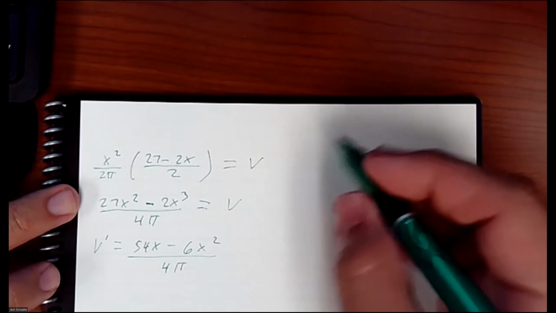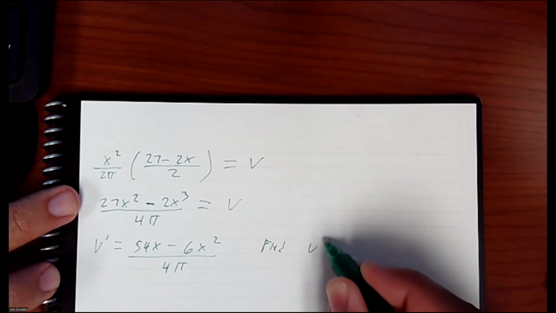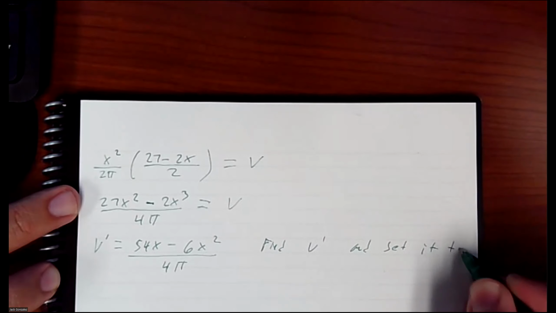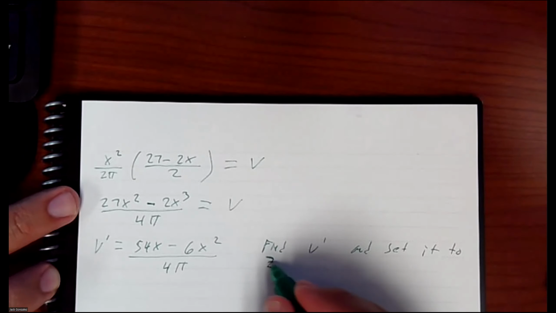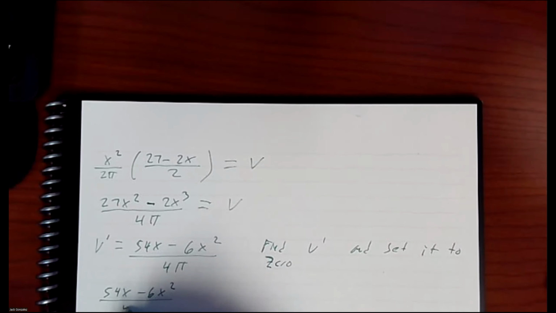So write this step. Find V prime and set it to 0. That's what we're doing. So 54x minus 6x squared over 4 pi equals 0.